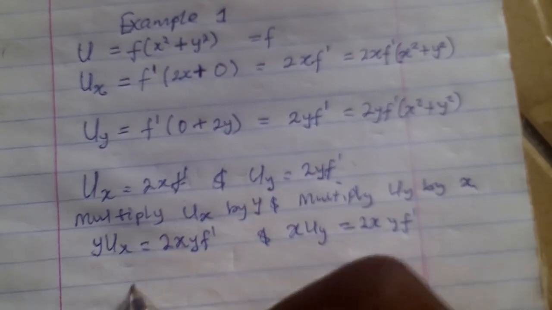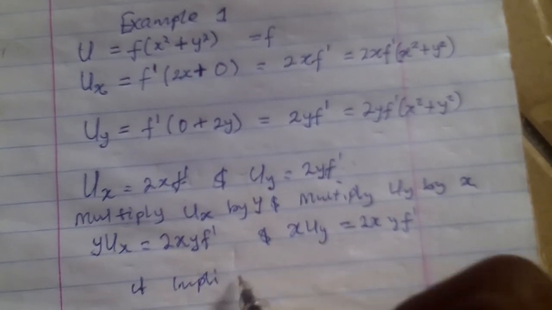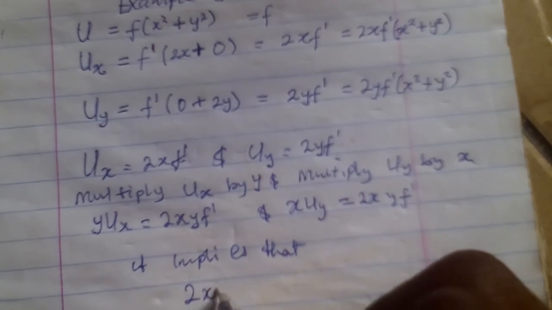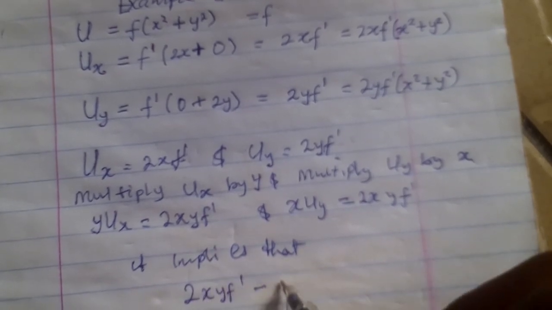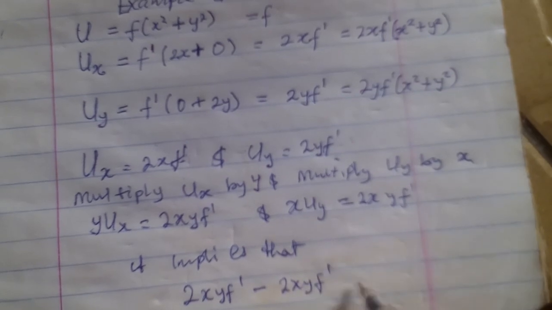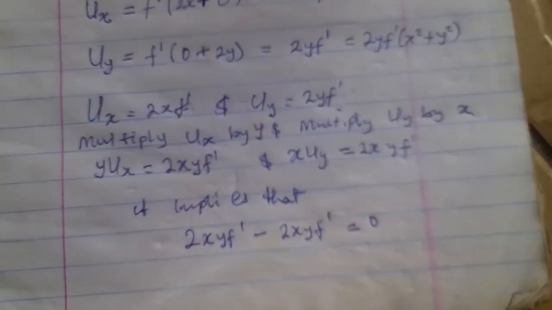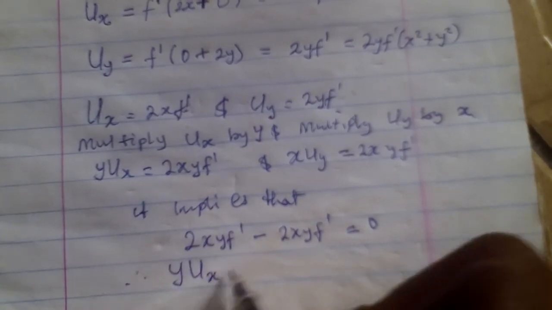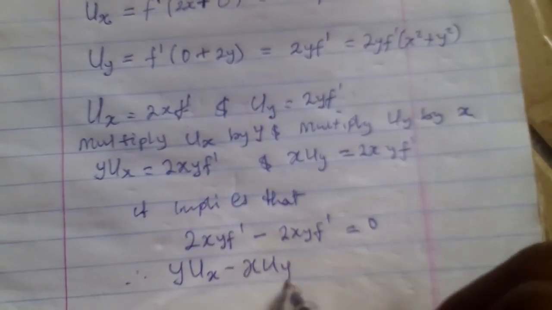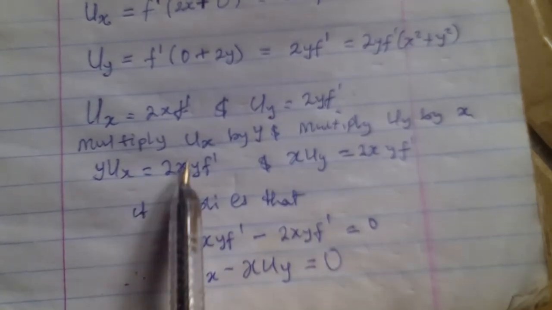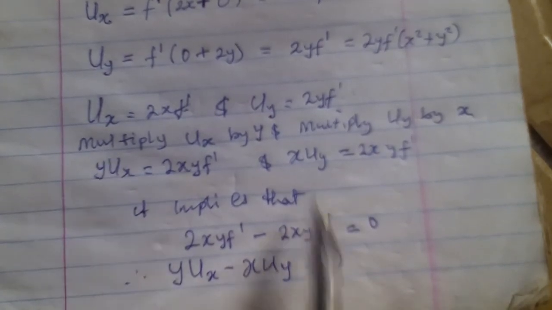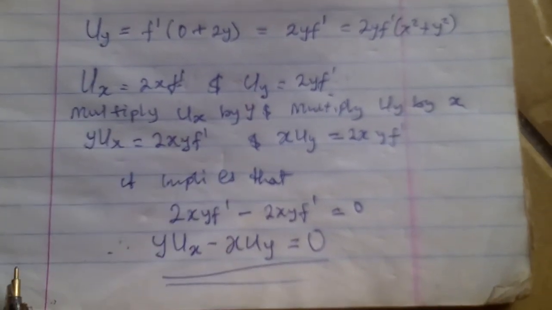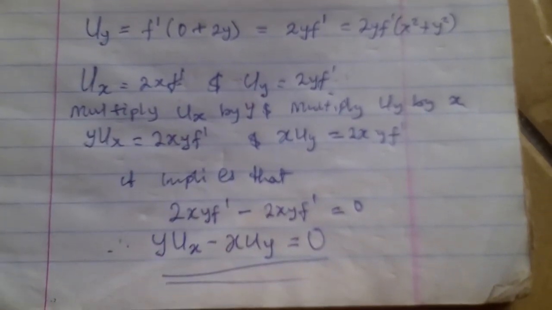It's the same thing. So it implies that 2xy f prime minus 2xy f prime is equal to what? 0. So it implies that the arbitrary constant has been what? Eliminated. So therefore, y ux minus x uy is equal to what? 0. Since this minus this is 0, it implies that this minus this is also 0. So from this, the arbitrary constant has been eliminated.